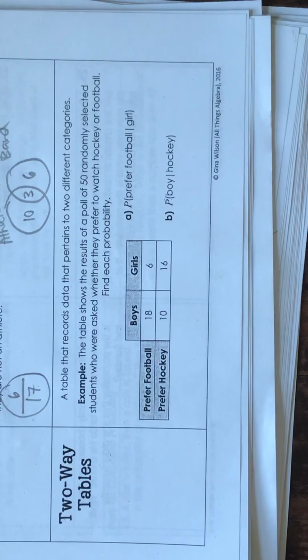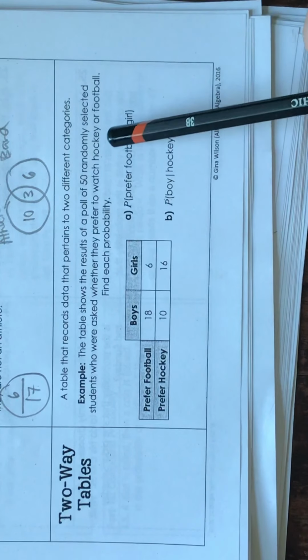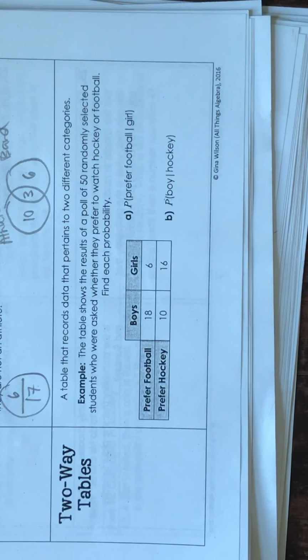Continuing with conditional probability, today we're going to check out two-way tables, which are a nice way for us to record data when we have different categories involved in a situation. We'll jump right in and I'll show you how to read them. This table shows the results of a poll of 50 randomly selected students who were asked whether they prefer to watch hockey or football.